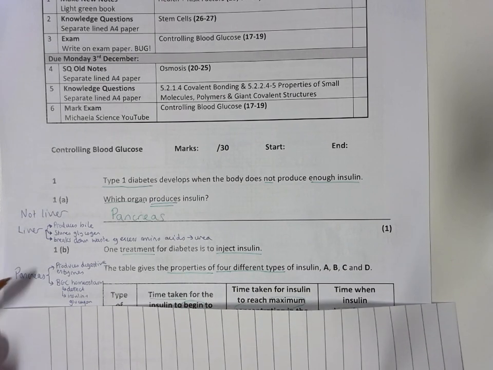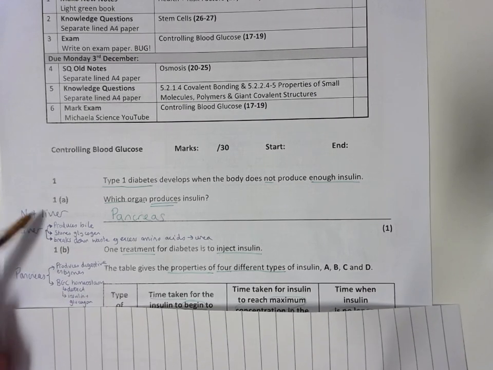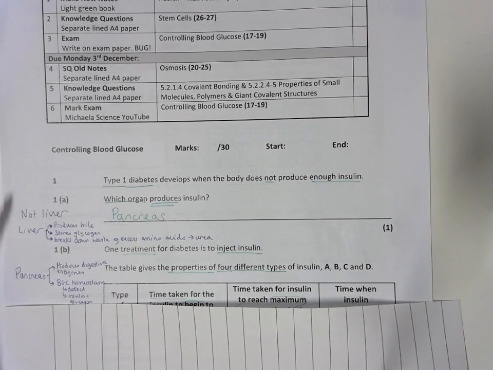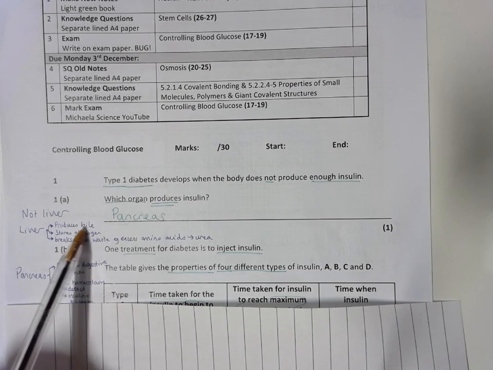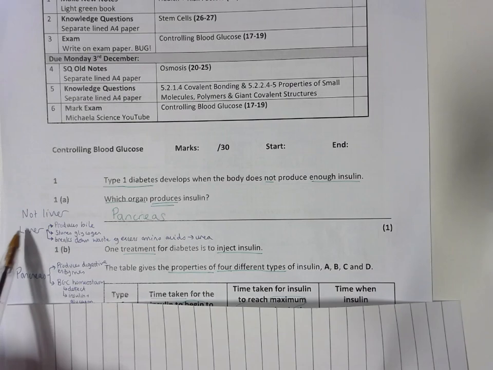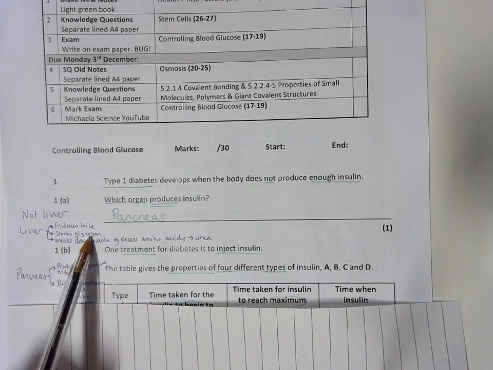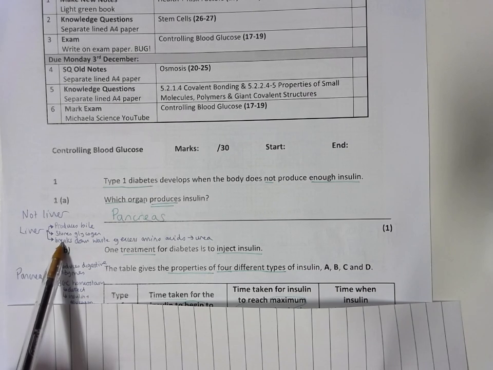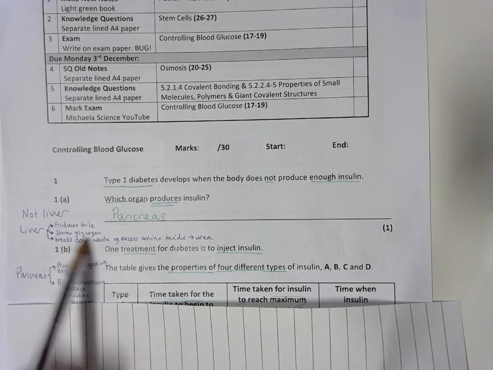The pancreas produces enzymes and it produces hormones. The liver does not do either of these things. What the liver does do is it produces bile, which is a substance that helps digest fats. The liver also stores glycogen, which is a polymer of glucose that is insoluble. And the third thing the liver does is it breaks down waste products by detoxifying the blood.